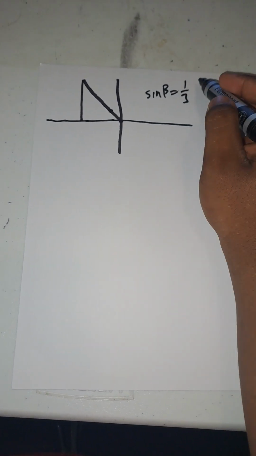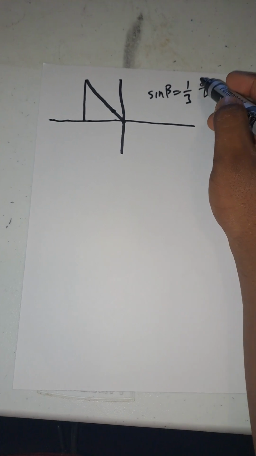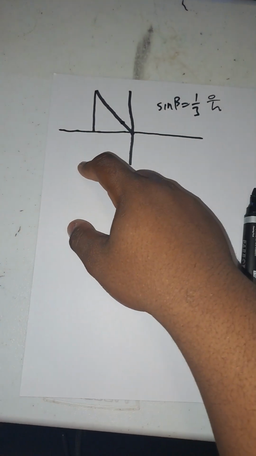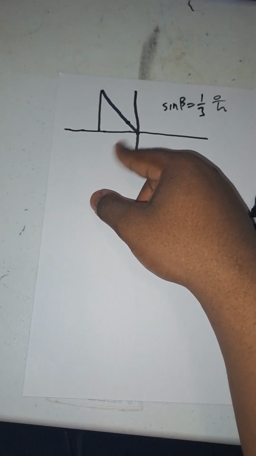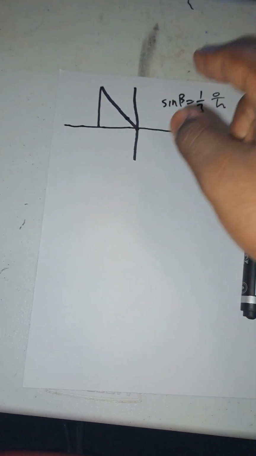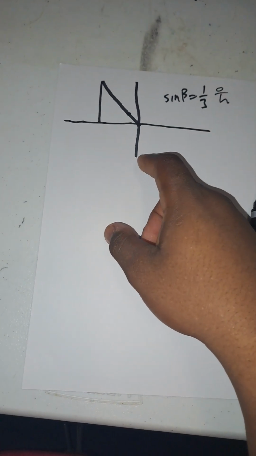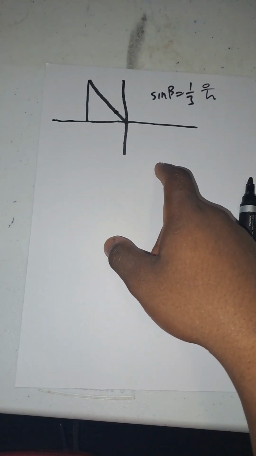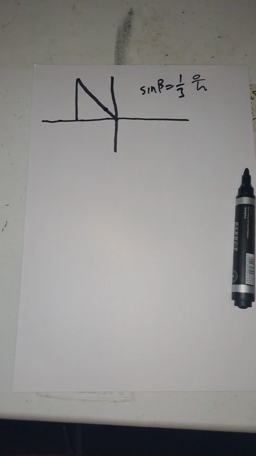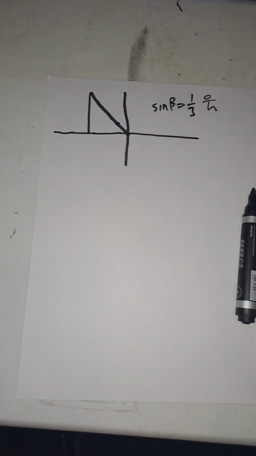So it basically means the opposite over hypotenuse must be positive, because if you put it in the third quadrant, the opposite value would be negative. And when you put it in the fourth quadrant, the opposite would again be affected. And they said 90 to 270.